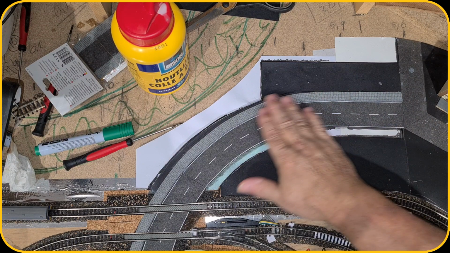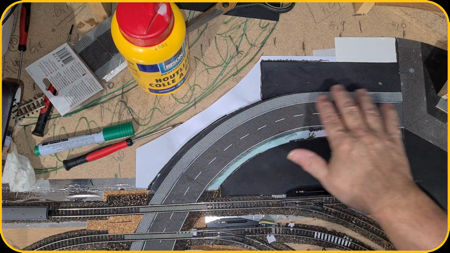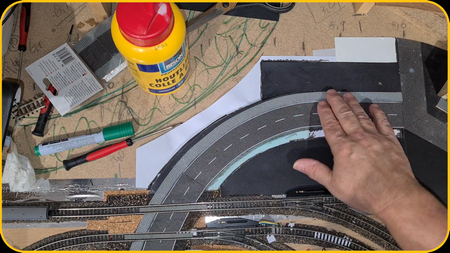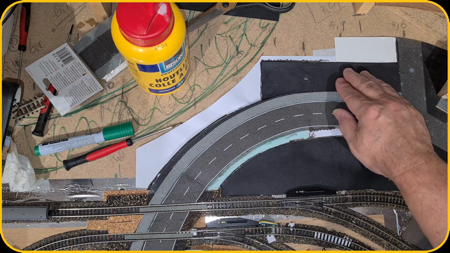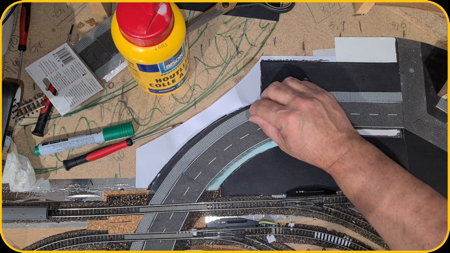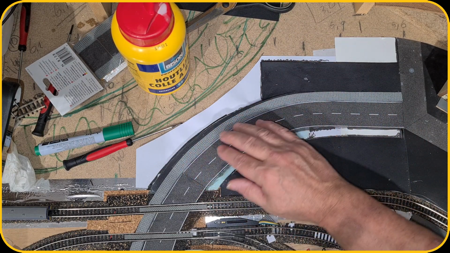So that is how I do that. So to elevate the pedestrian path a little bit higher than the road, just fill it up with some thicker paper, and then you have approximately the right height to do that.